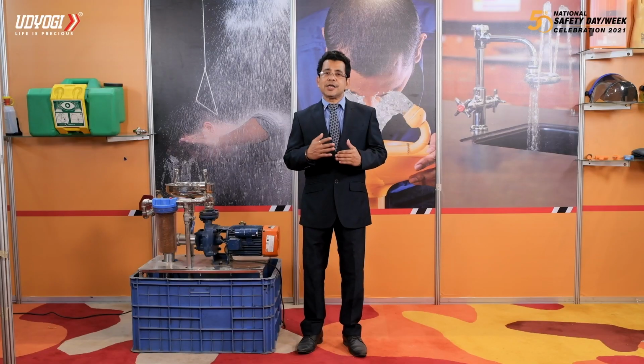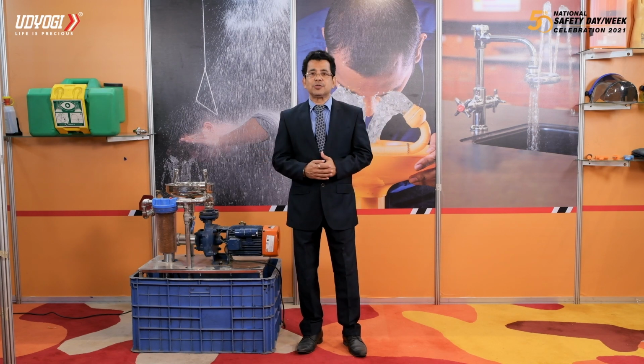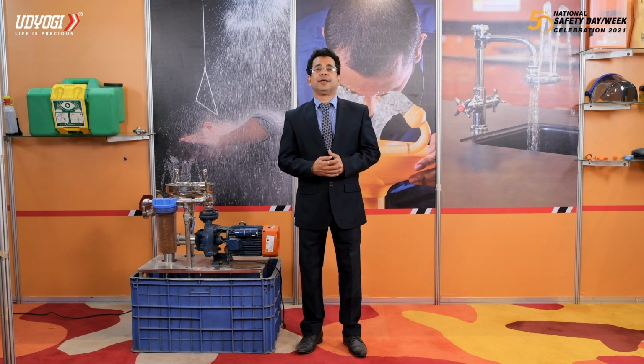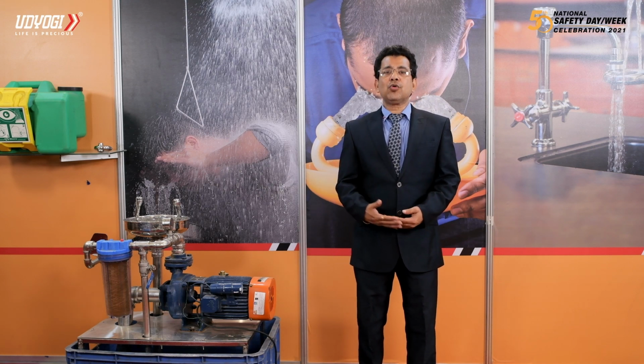Water force from the eye wash and shower unit must not be very high or else it can damage your eyes. To have comfortable washes, the water pressure should be between 2 kg force to 2.8 kg force. In the eye wash section, the water flow must not be less than 12 to 15 liters per minute, and in the shower section, the water flow must be 76 liters per minute.